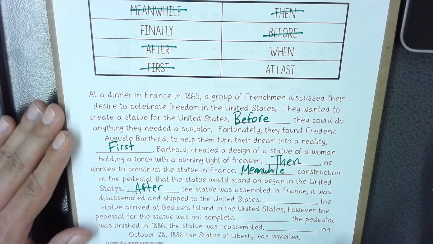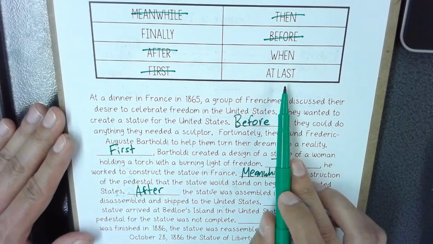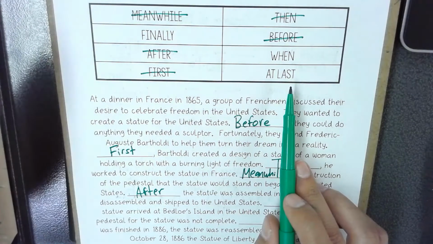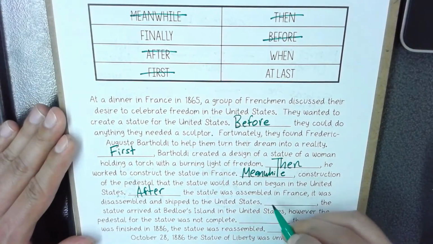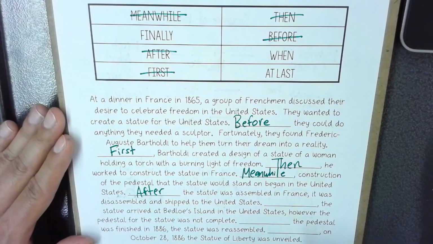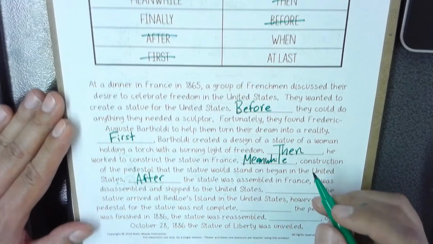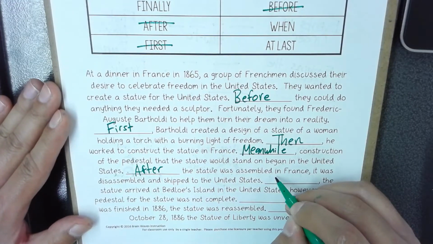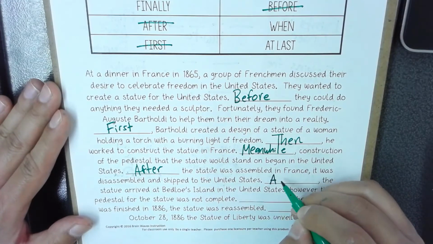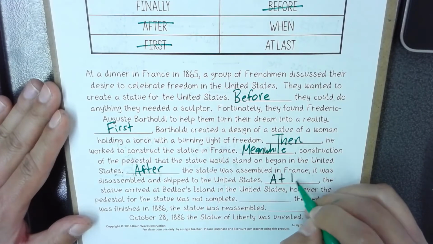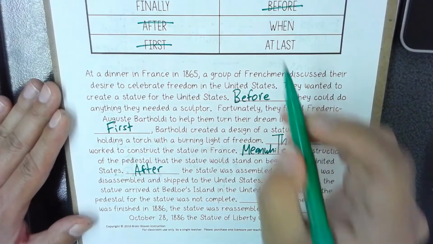No. What about at last? At last, because that's not telling us it's at the very, very end, but it's close to the end. So let's try at last. At last, the statue arrived at Bedloe's Island in the United States. However, the pedestal for the statue was not complete. And that is our winner. At last, so cross it out.